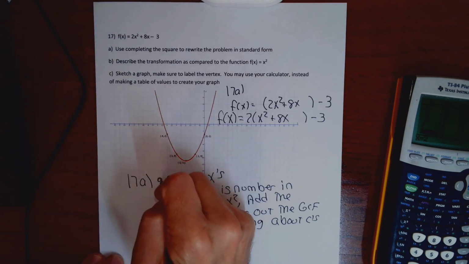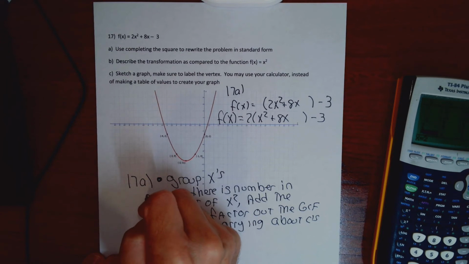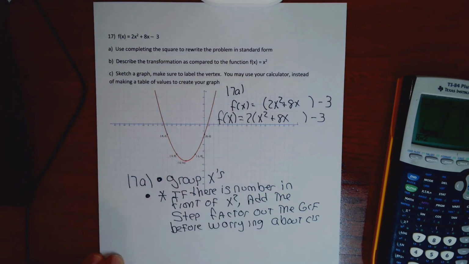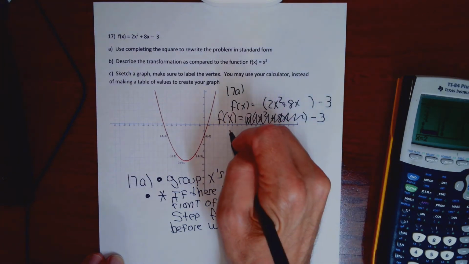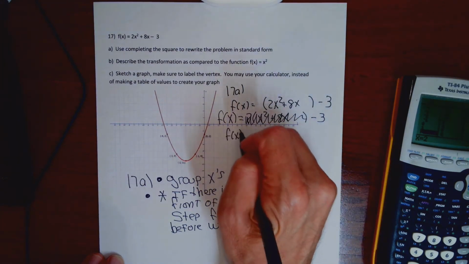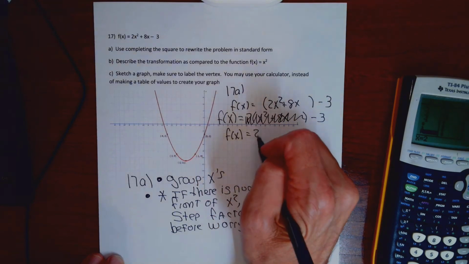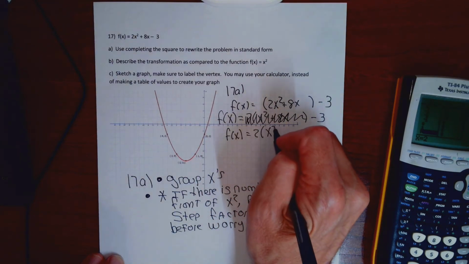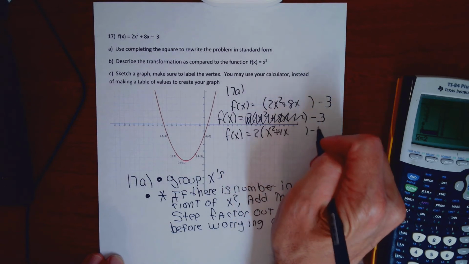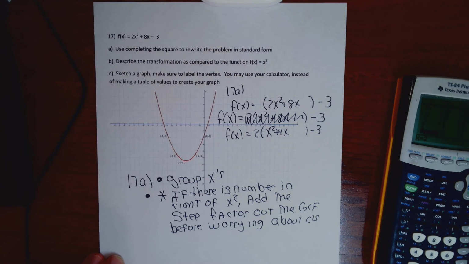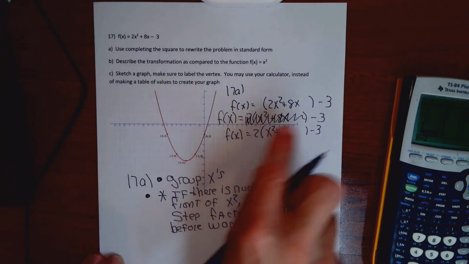So I grouped my x's. Because there was a number in front of the x squared, I needed to pull that out as a common factor. I didn't even do it right. I don't know how many mistakes are in this video. I've been working for a long time today. It just doesn't feel like I'm ever going to get done with this rewrite of this class. So that's better than leaving the 8 there.